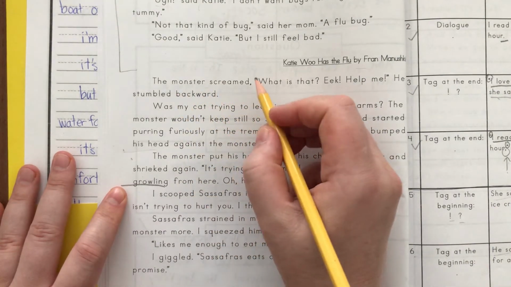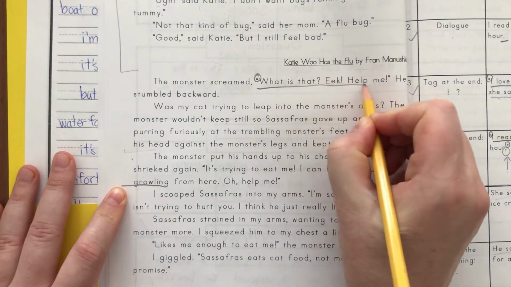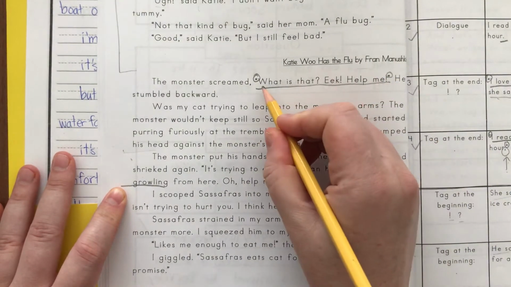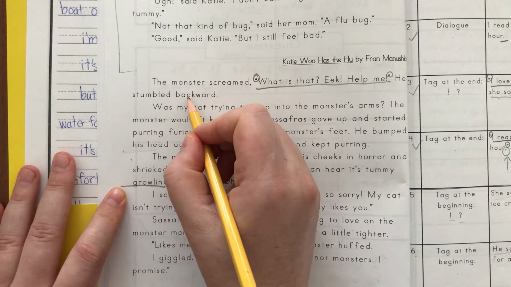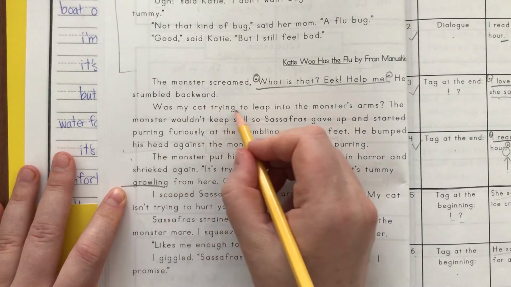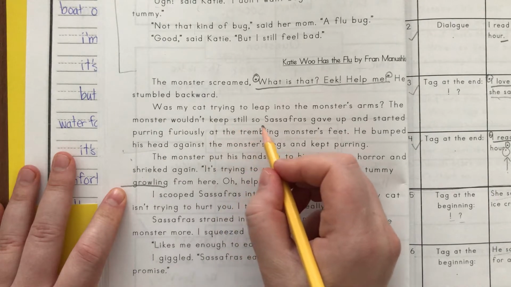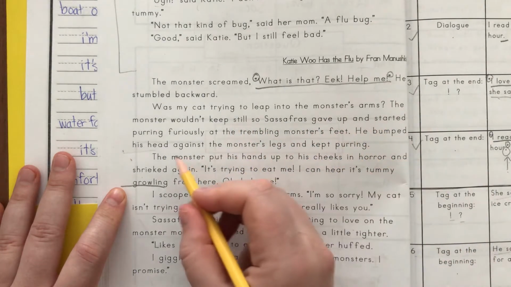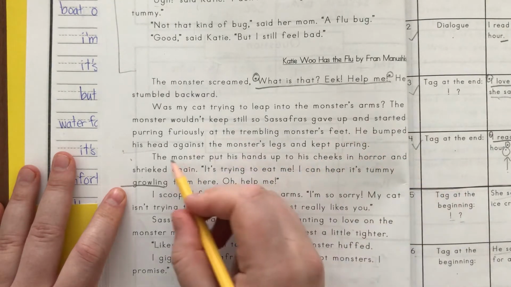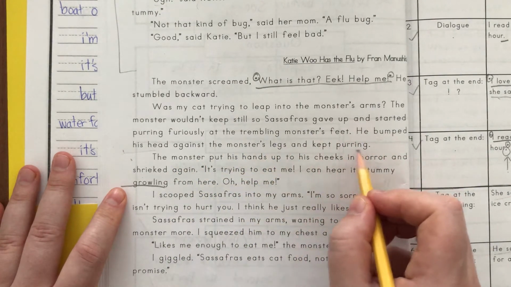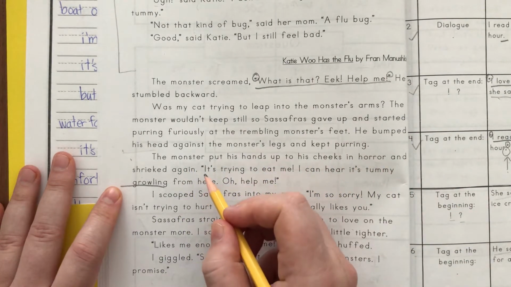The monster screamed, "What is that? Eek, help me!" He stumbled backward. Was my cat trying to leap into the monster's arms? The monster wouldn't keep still, so Sassafras gave up and started purring furiously at the trembling monster's feet. He bumped his head against the monster's legs and kept purring. The monster put his hands up to his cheeks in horror and shrieked again.